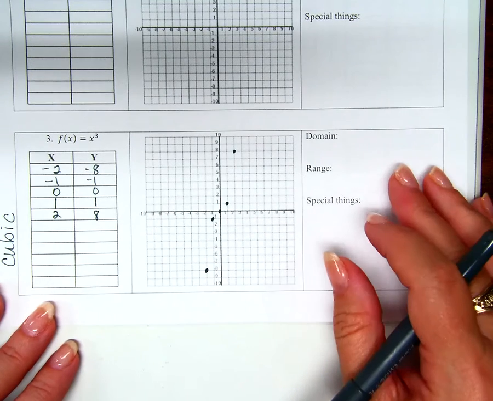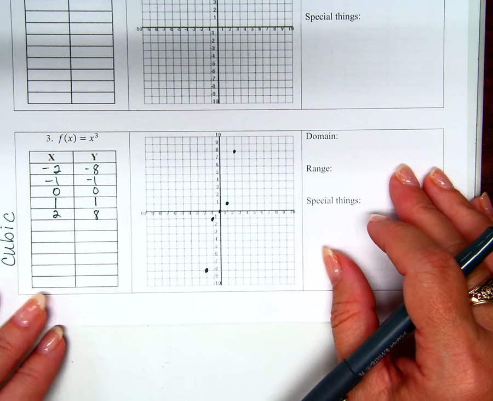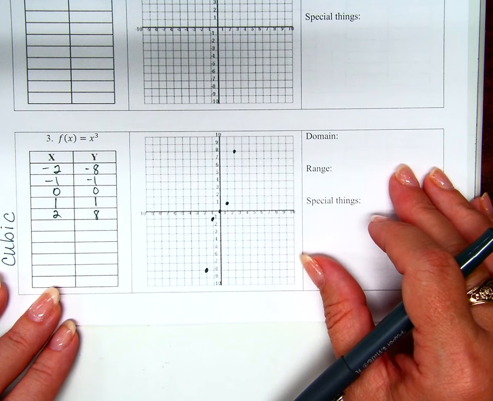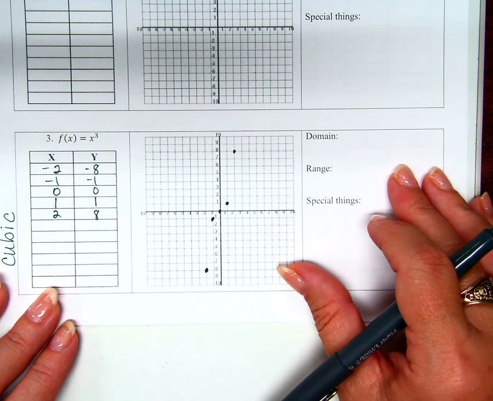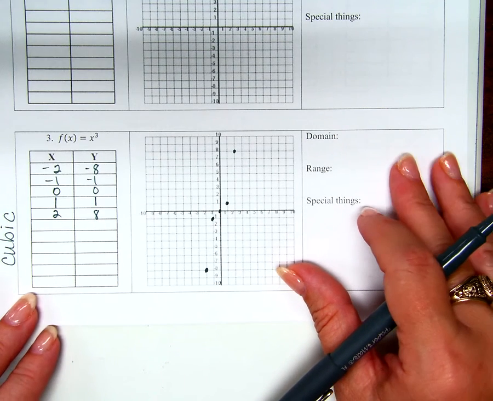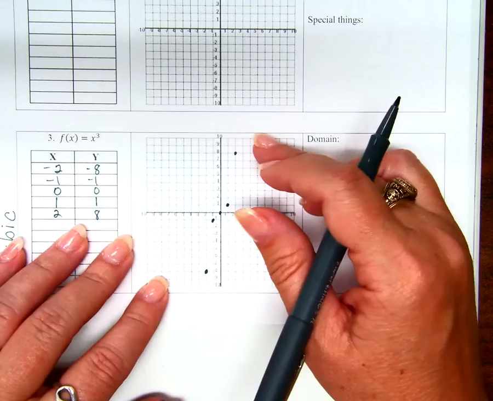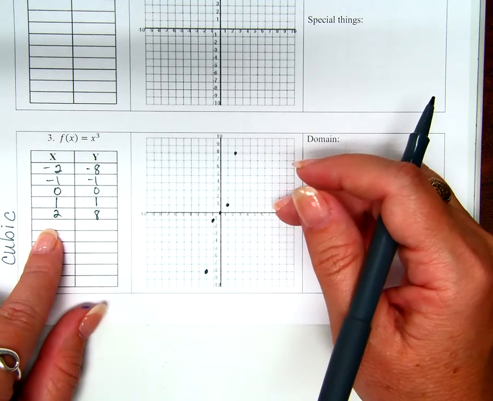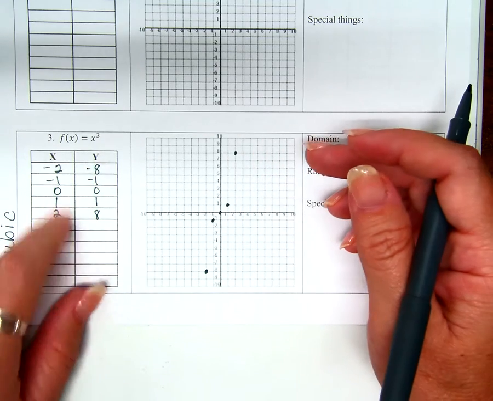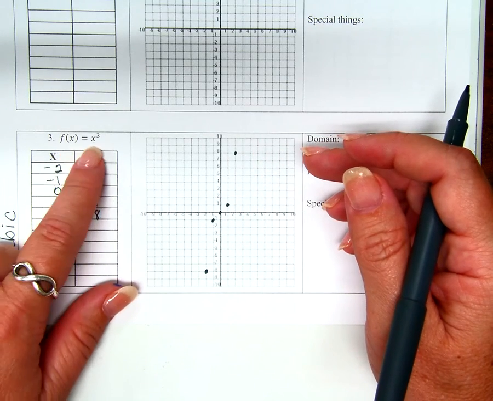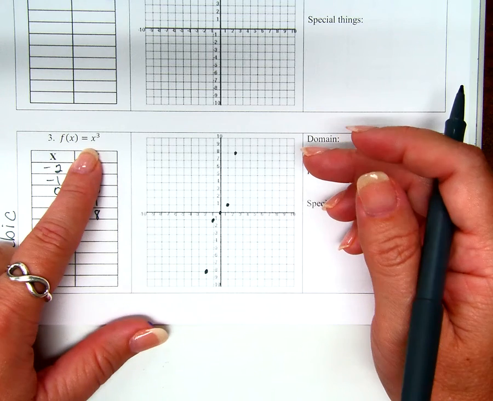Did you connect them? How did you know you could? Do you remember? We talked about it some yesterday. Any of the points between, you could take 1.5 and cube it and get a value, right? Plus, how was it given to you? As an equation, as a function.